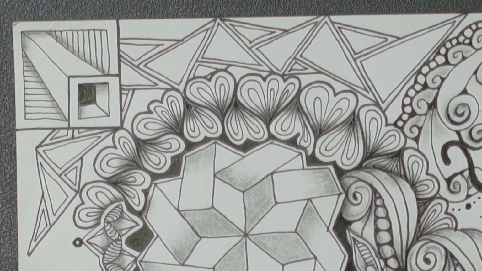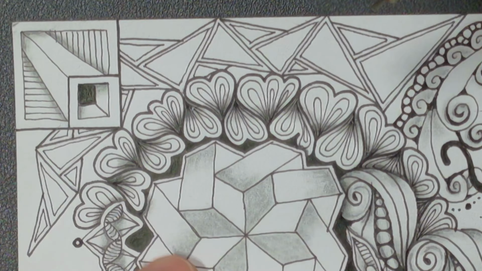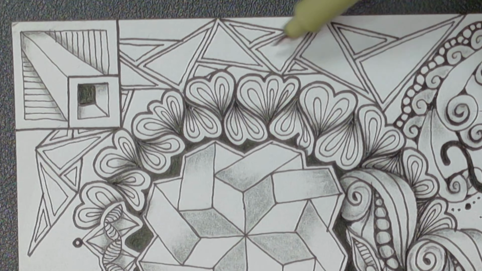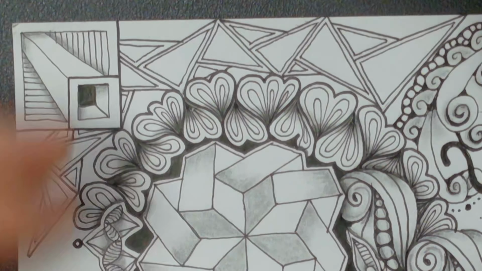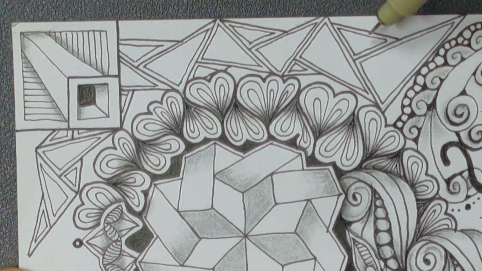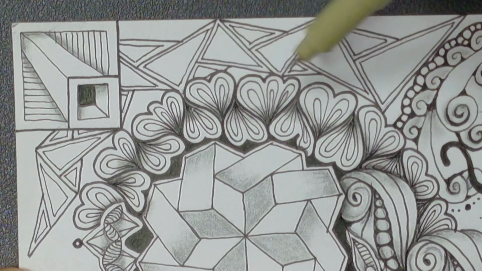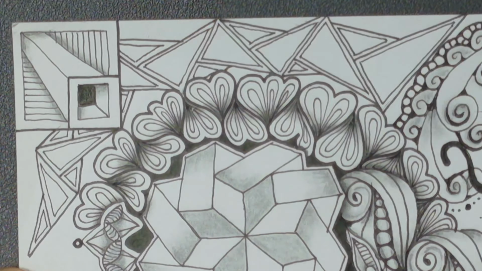Now the next step for embellishing is to do inking on some of these. You can kind of see that I have a central row of triangles that tip in different directions, but you can call them the center with top and bottom smaller triangles.